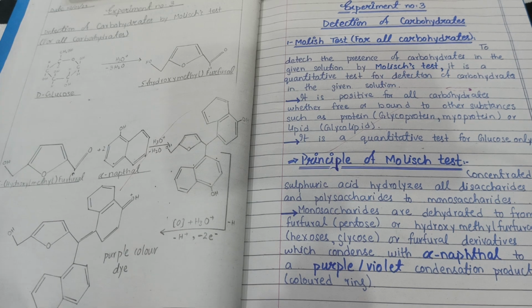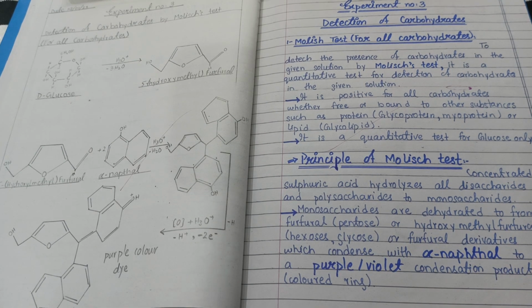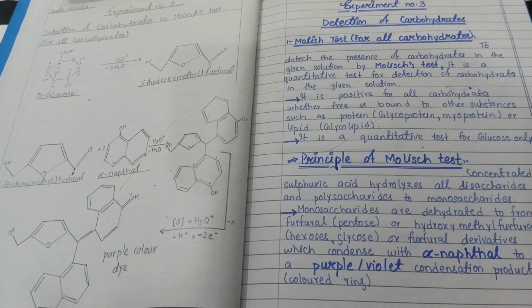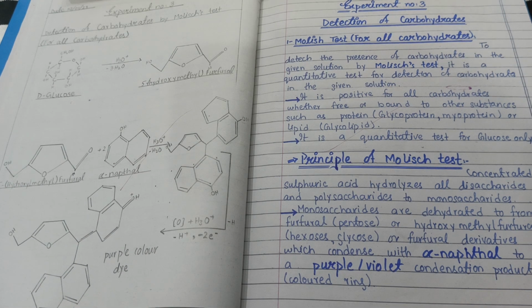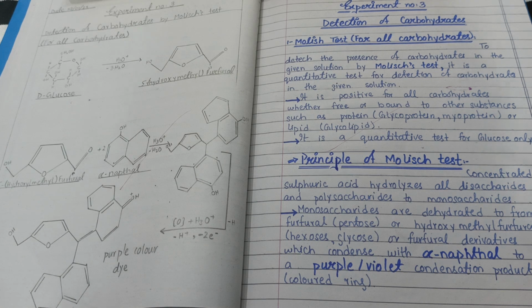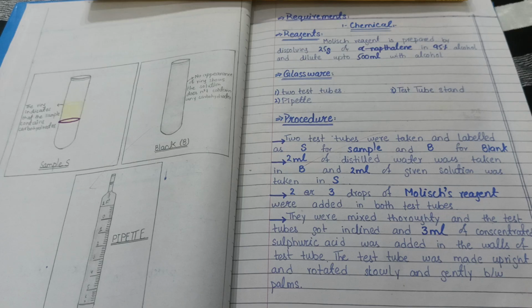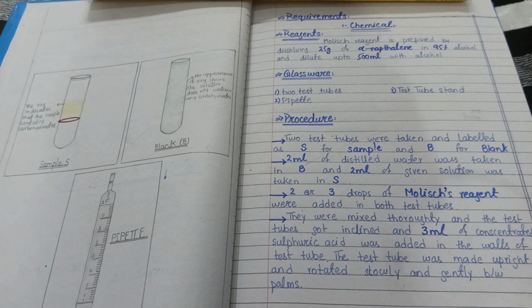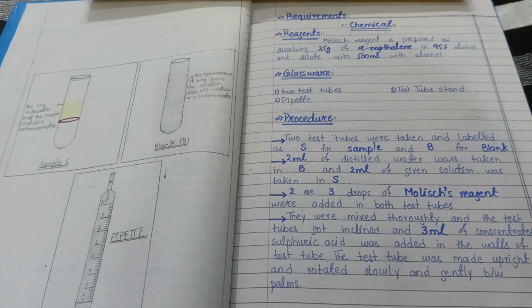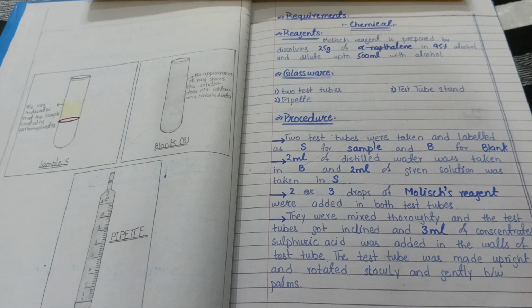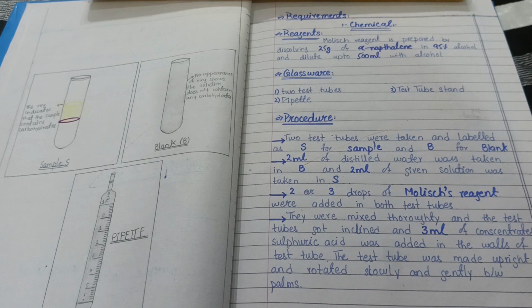Now we see how we are going to prepare this Molisch reagent and what apparatus we need, and we see the whole detail, how the solution is going to change its color and how much amount of Molisch reagent should be added. So these are some related questions. Now let's discuss it. We are going to see what the requirements are for this practical and for this test. You need some chemical apparatus and some glassware and physical apparatus. For the chemical apparatus, definitely you have to prepare the Molisch reagent.